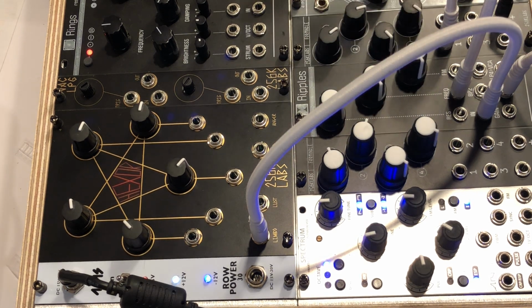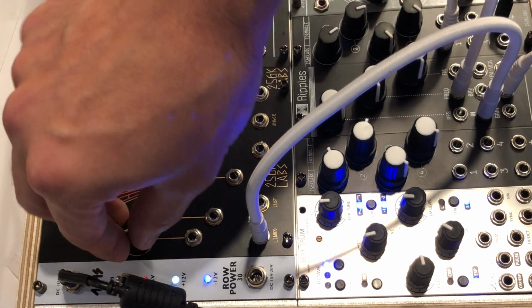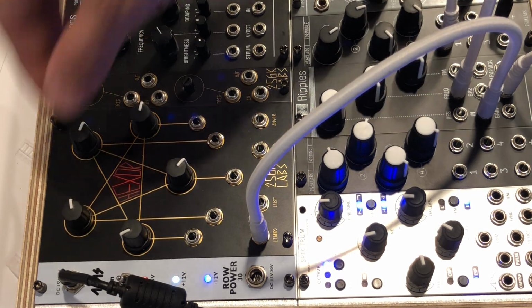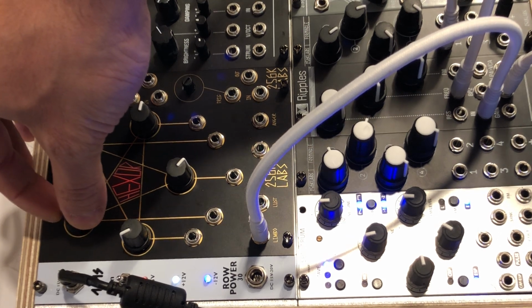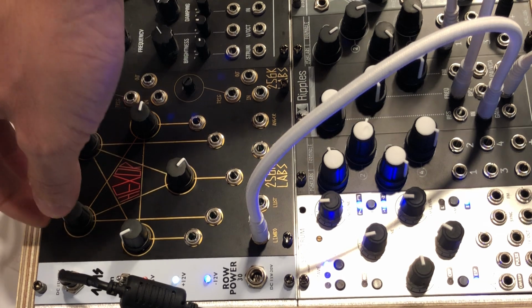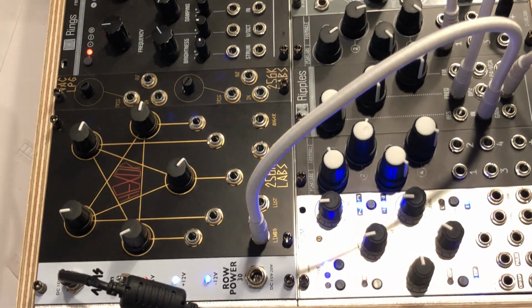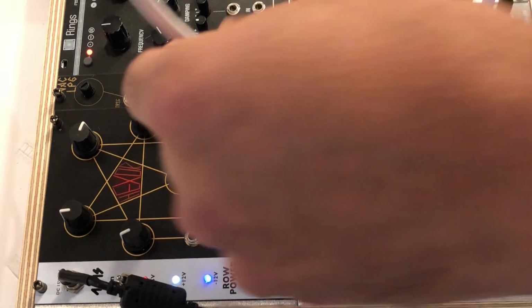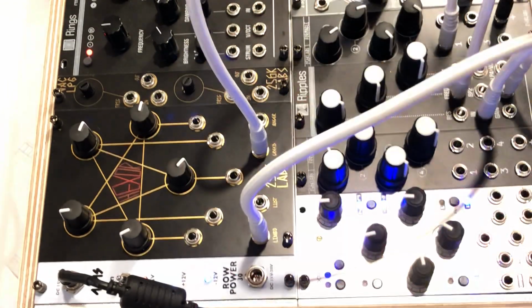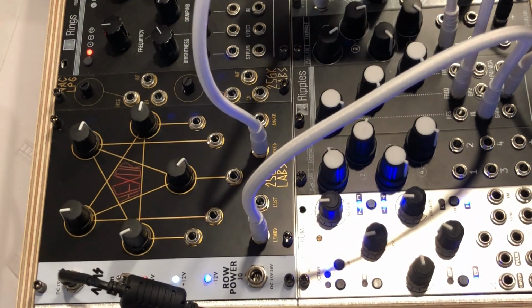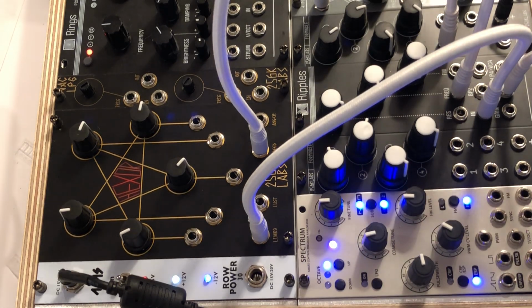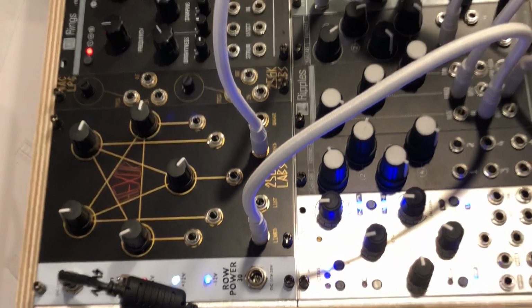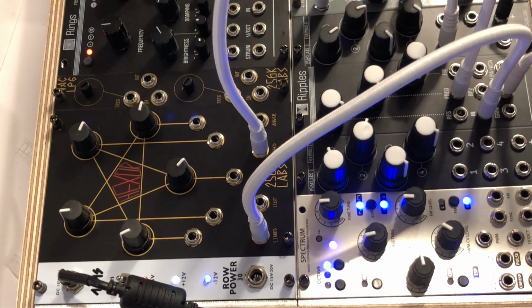Almost resembling a physical modeling kind of thing. Now, what if we take another one, let's say Greed, put it into another filter, and pass another envelope to it.